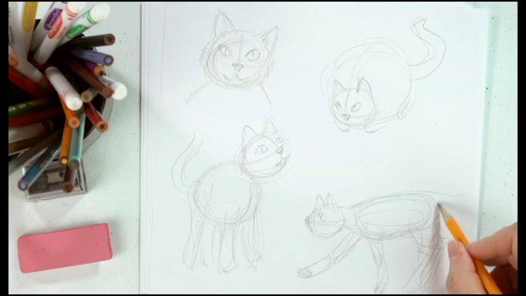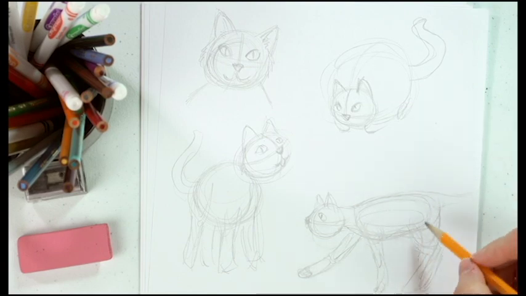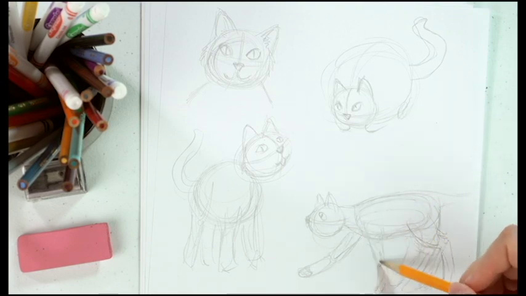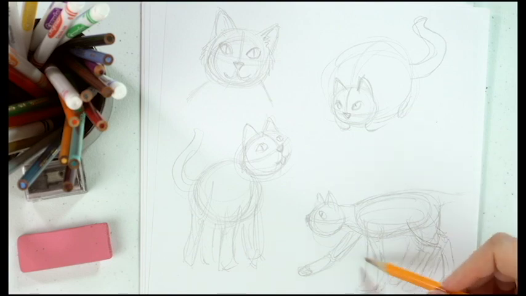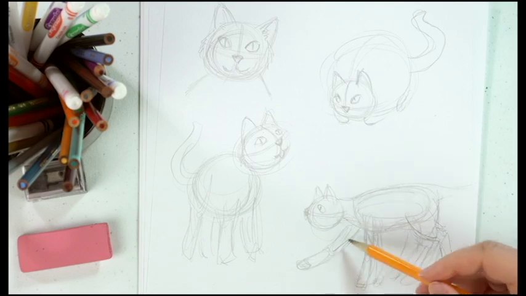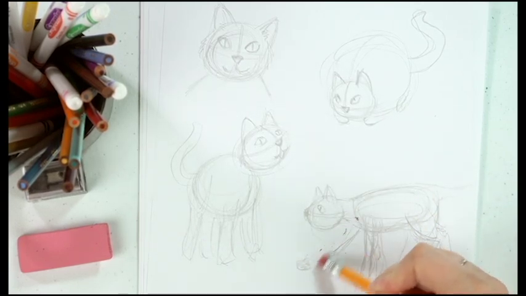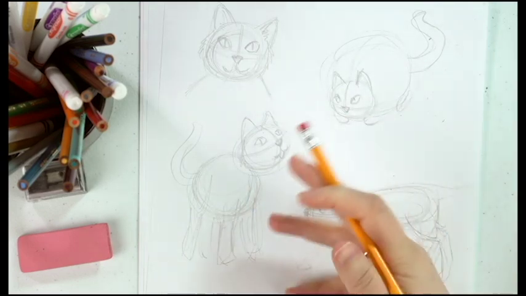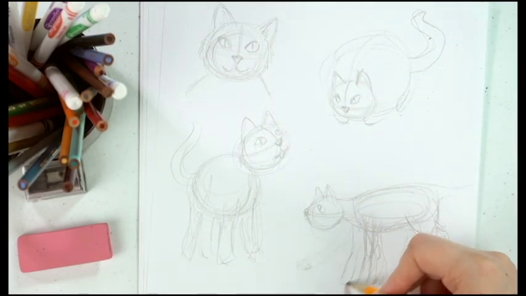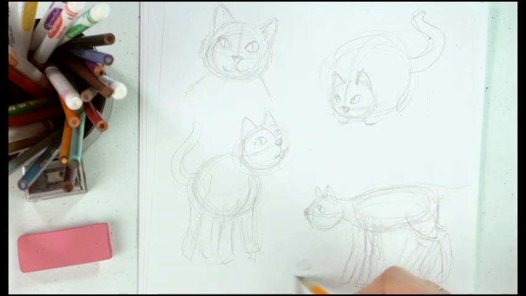So by doing the loose circles, we don't have to be exact right off the bat. We can say, oh, I don't like that leg. What if he's further in his walk, and so this leg is back a little bit more? Or where's his other leg? Is it forward? Maybe he's standing still. So we can easily move things around, and we don't have much commitment because we've only been spending a little bit of time. If I don't like something, I can quickly erase it.